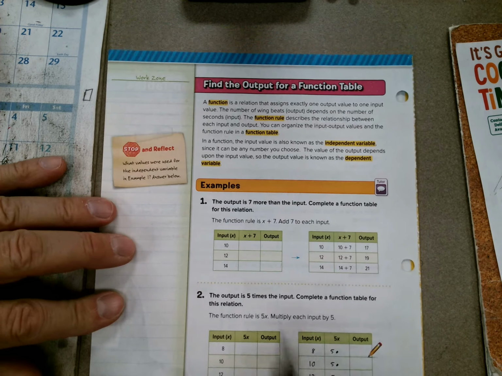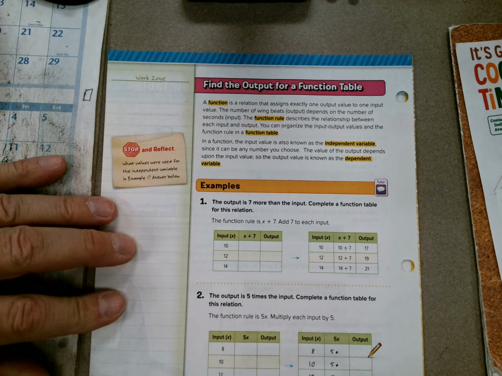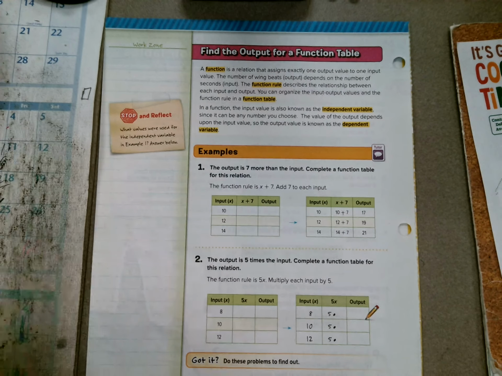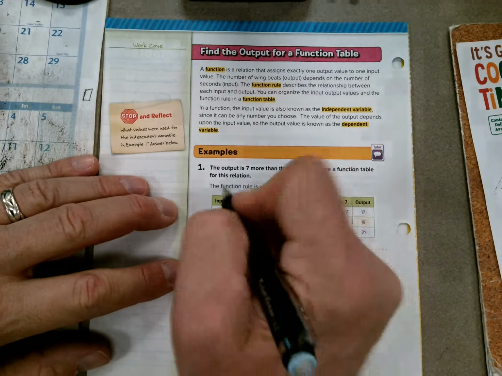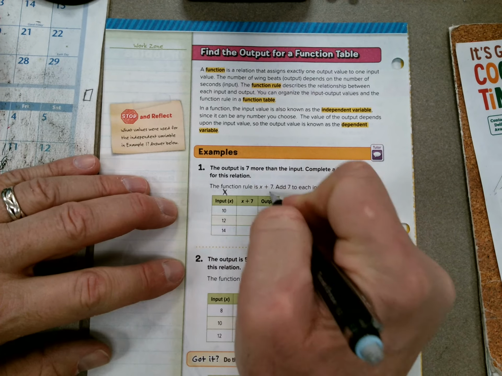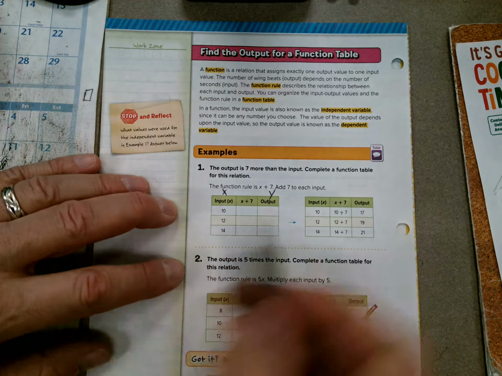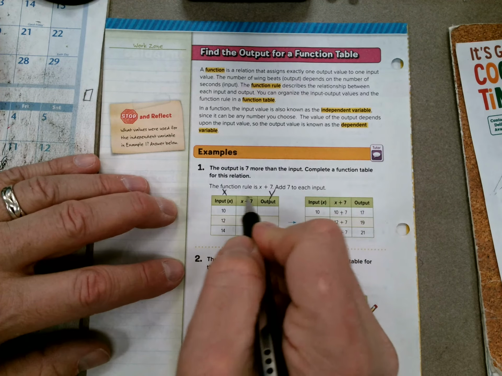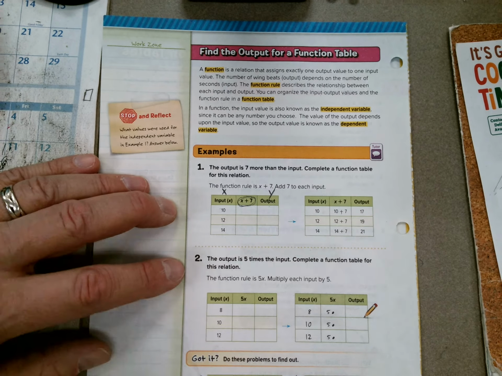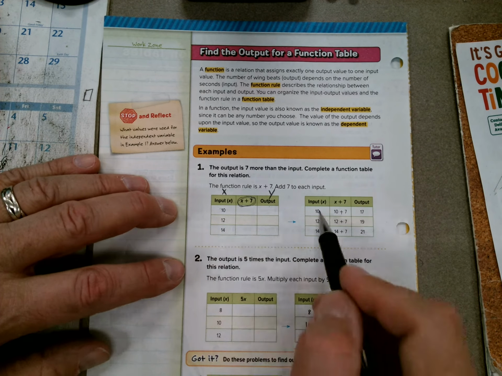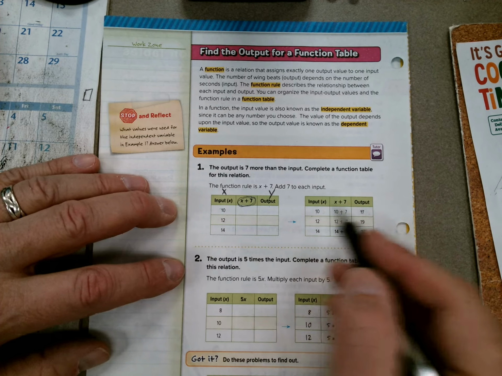Let's go. So today we're going to be talking about function tables. And in a function table, we have some important information. So we have the input and the output. This is considered X and this is considered Y. We're going to be doing some graphing. And we have a thing called a function rule. How do we get from X to Y? And you're going to notice that it's input and output, X or Y.